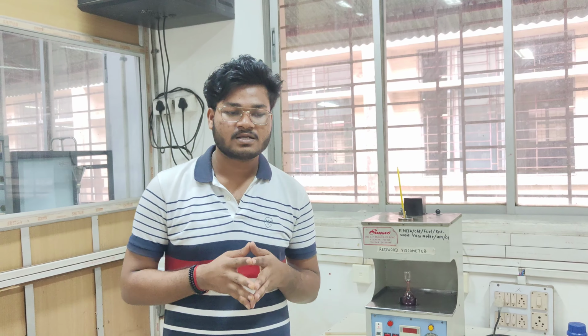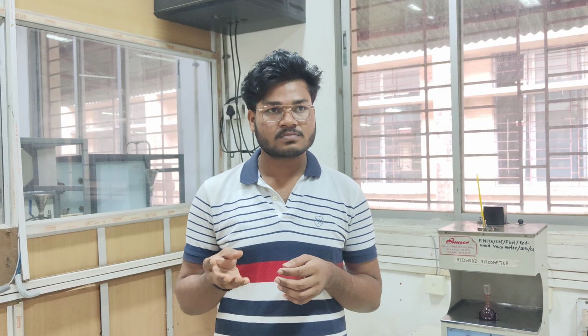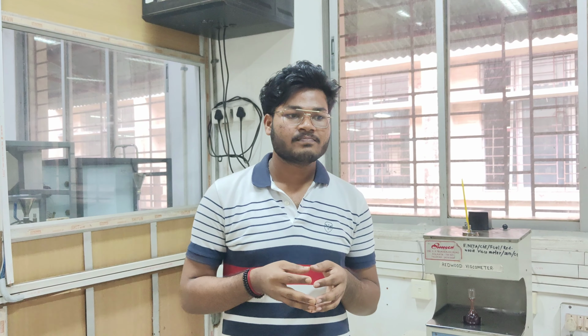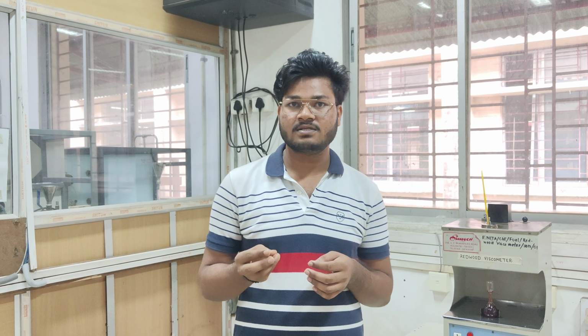The Redwood viscometer is used in the petroleum industry for determination of viscosity of crude oil and petroleum products, and it is also used in the automotive industry. Viscosity of engine oil directly affects the engine performance and longevity, so the Redwood viscometer is used to determine the viscosity grade of oil for different types of engines.